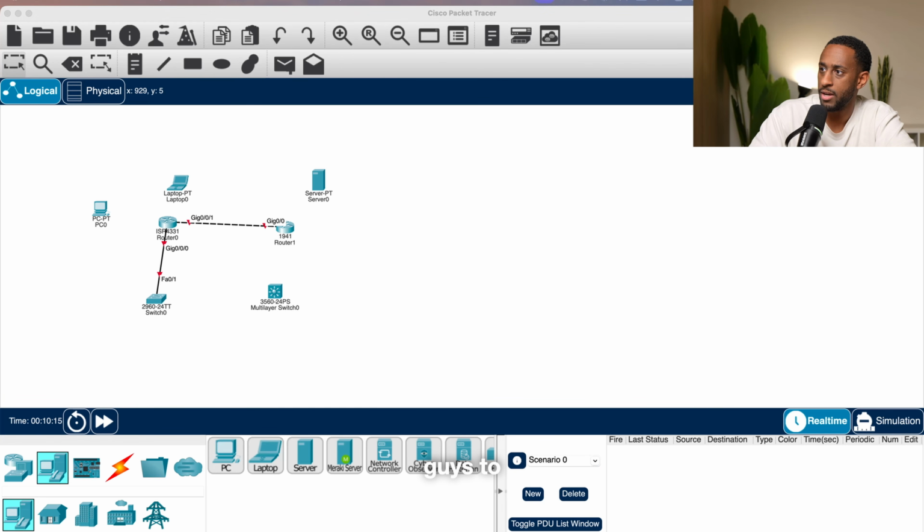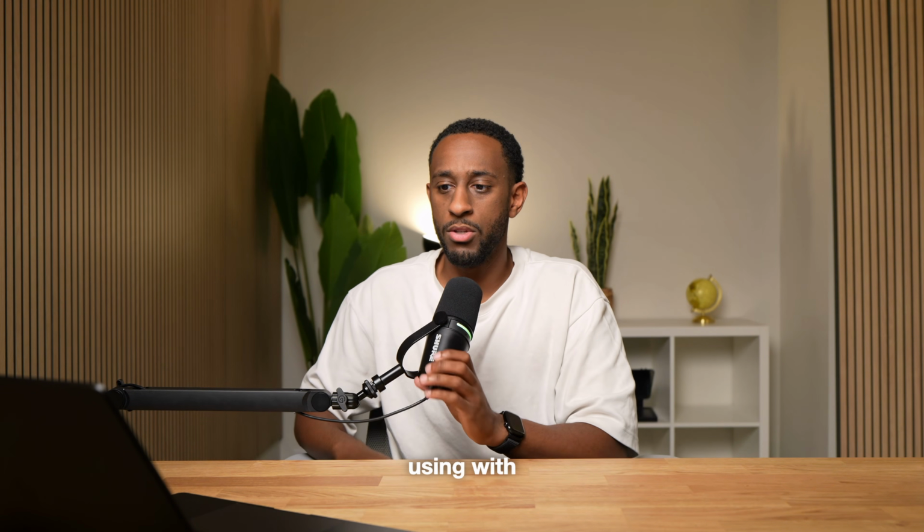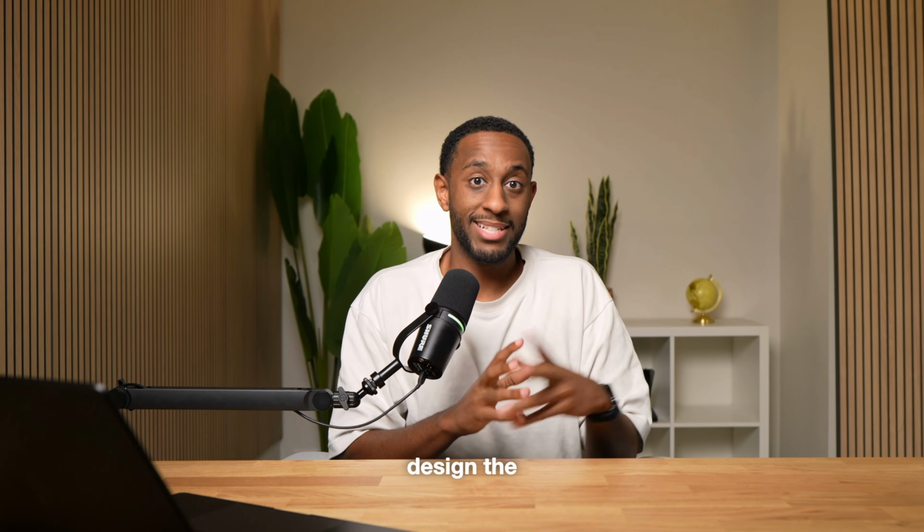So one thing I want you guys to realize is that when we are using Packet Tracer, or even in a real-life network, we have to first design the network.